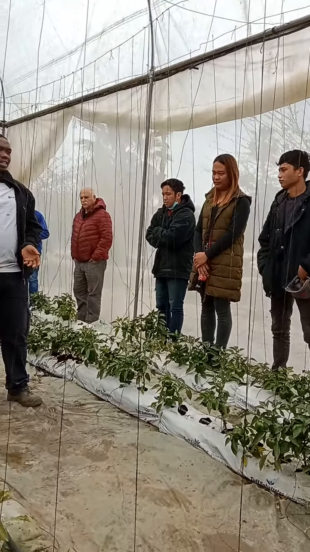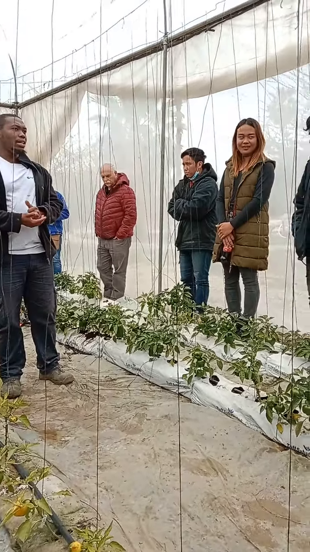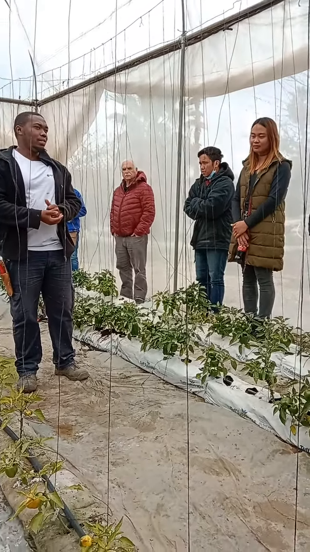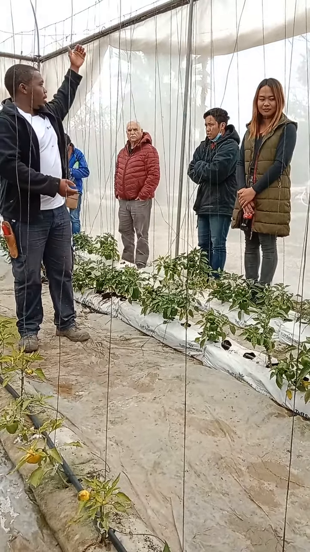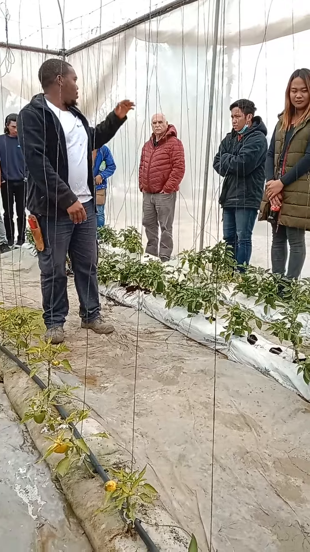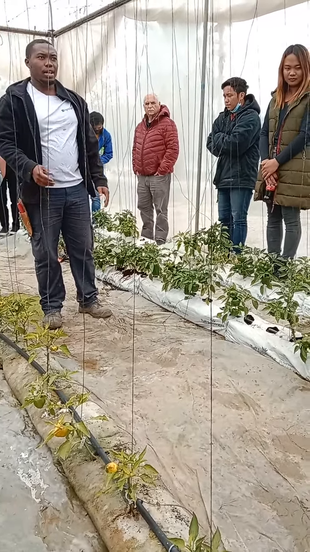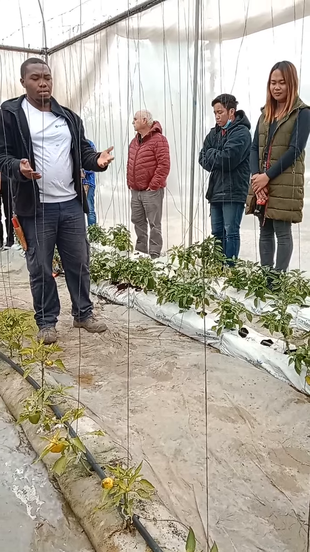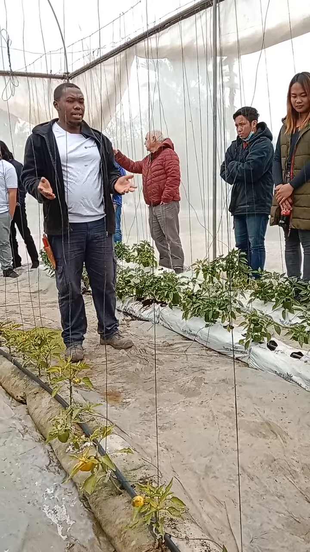I'm Nicholas from Rwanda, and I'm the farm manager for this whole compound: hydroponics, greenhouse, net house, the pond. We have different sections around. So today we are going to talk about what we are doing in this net house.